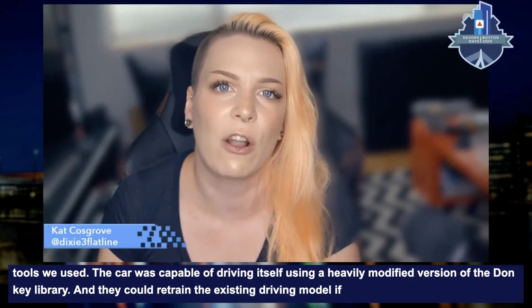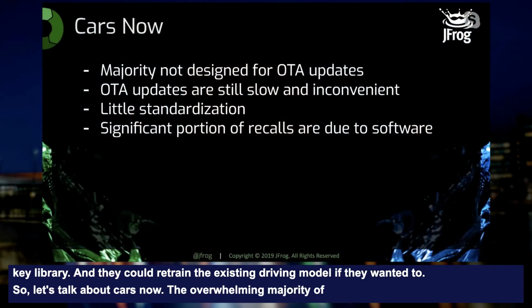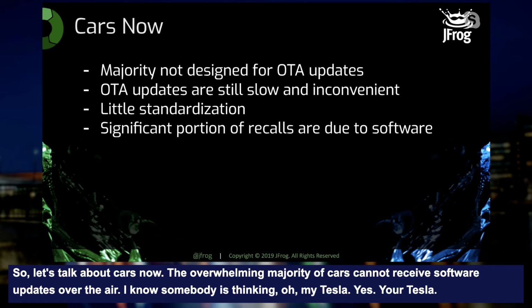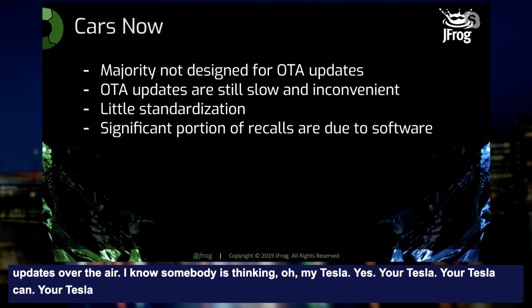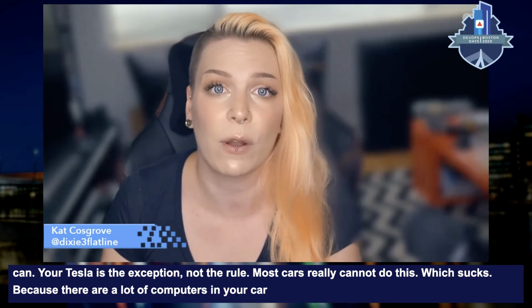So let's talk about cars now. The overwhelming majority of cars cannot receive software updates over the air. I know somebody is thinking, oh, my Tesla. Yes, your Tesla can. Your Tesla is the exception, not the rule. Most cars really cannot do this, which sucks because there are a lot of computers in your car, like at least 4 in modern ones.